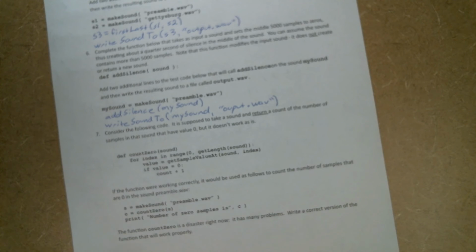So s equals make sound. We would send that sound to the function. It would return a count. We'd save that count in C, and then print it out. Right. So as is, this one has a whole bunch of problems. So first we have to identify the problems, and then we have to fix the problems. All right. So I'm going to identify them on this front here, and then I'll write the full version on the back.